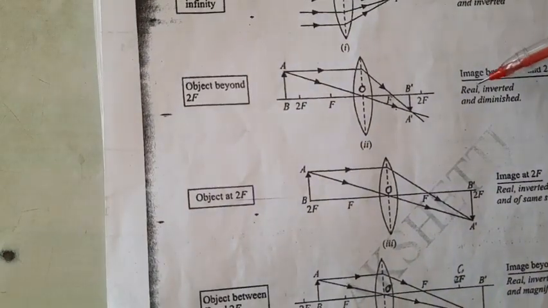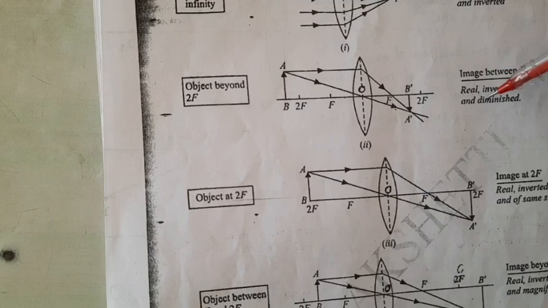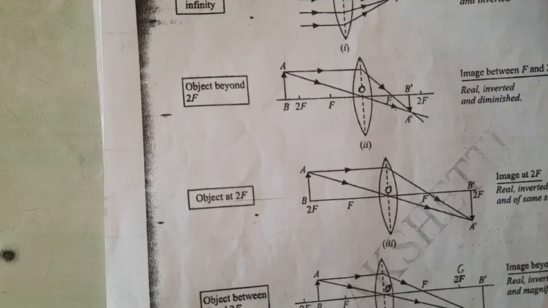Now you can see the image is in between F and 2F. Next, what about the nature? It is real. What about the size? It is diminished. You can see the smaller size.